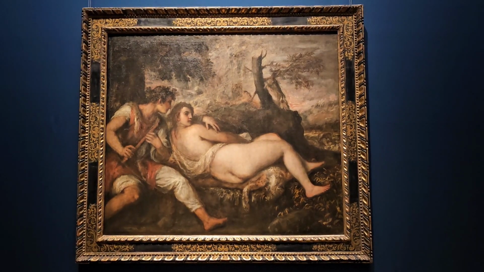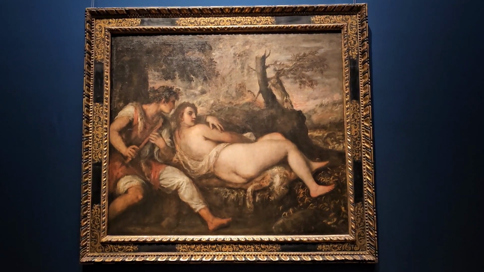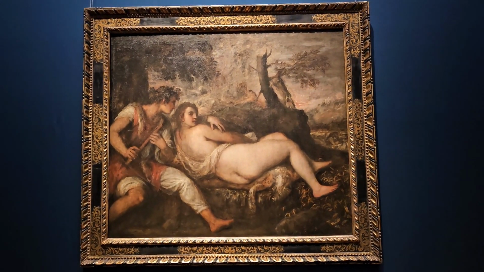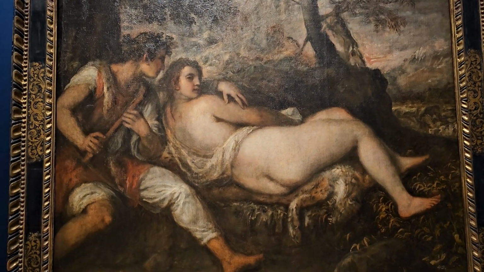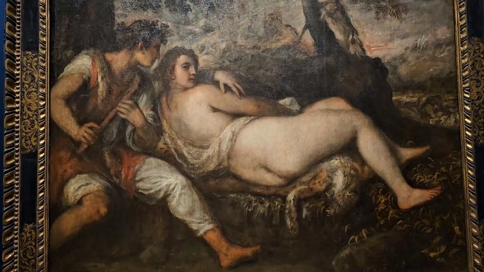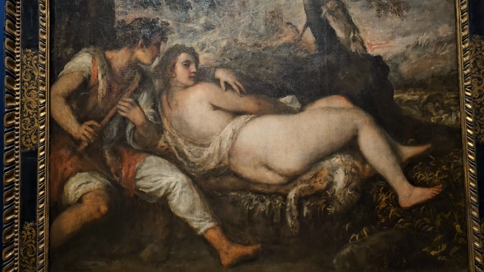Nymph and Shepherd, around 1570 to 1575. The painting's theme is unclear, but Titian gives it a mythical depth. The woman, symbolizing a universal force, lies on an animal skin with a cold, all-knowing gaze. The youth with a flute represents transience. The dramatic lighting and contrasting brushwork create a unified, expressive vision of change.